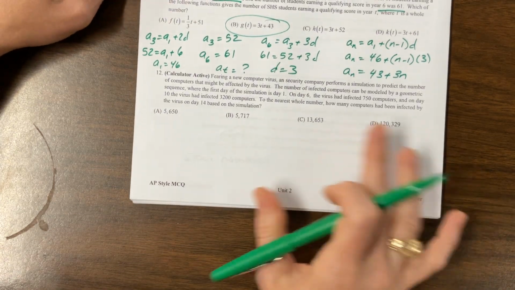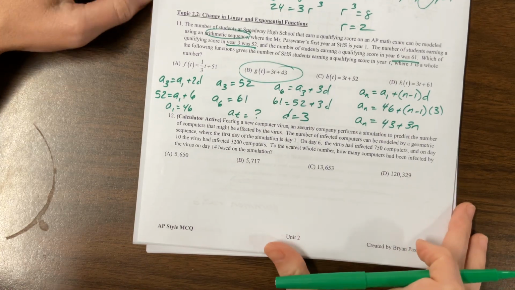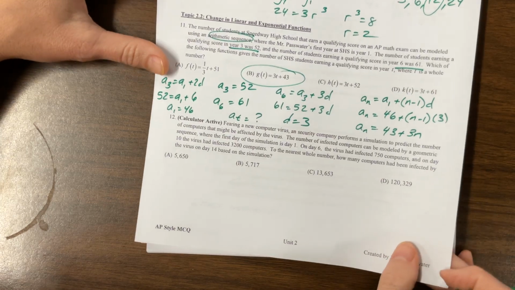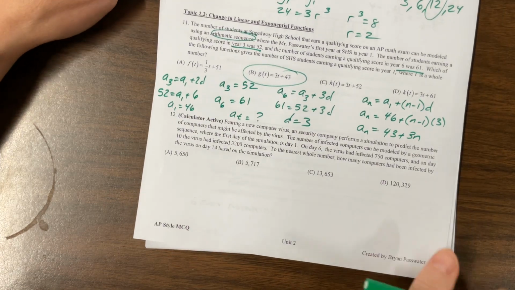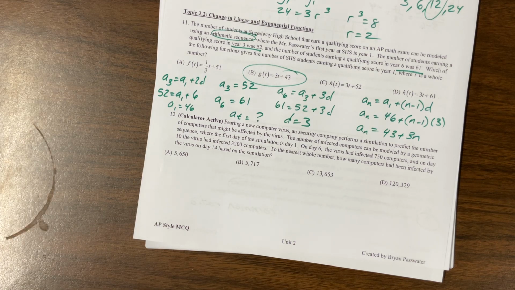Okay, a computer virus. Oh, this is calculator active. You know, this is exponential, and we're going to do some of these later. I don't know that I feel like finding, well, okay, here's calculator.